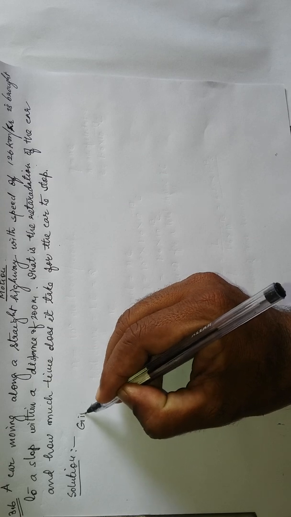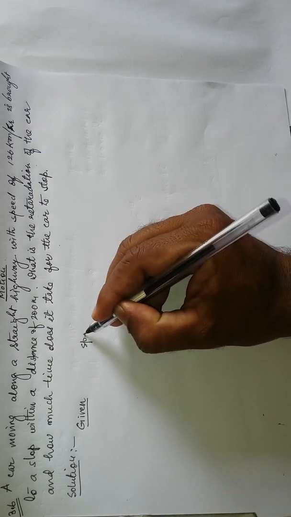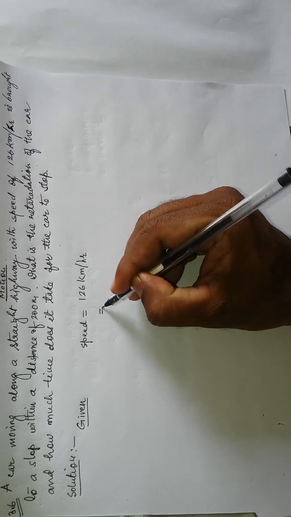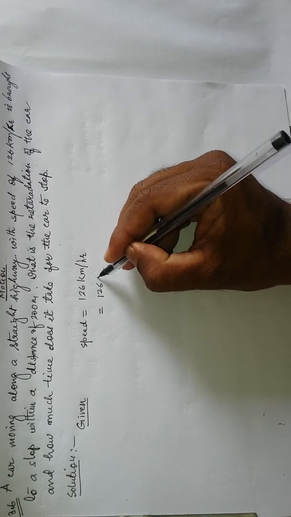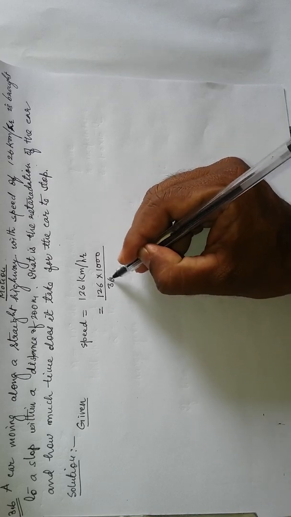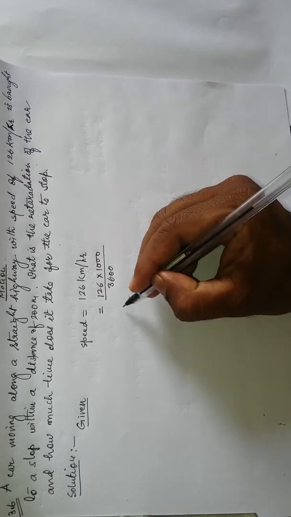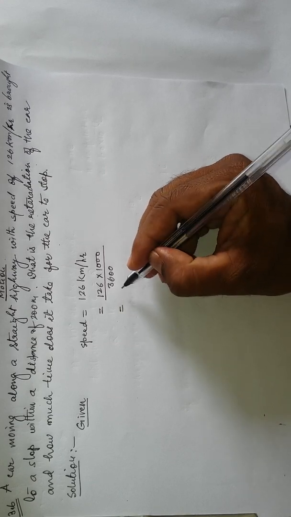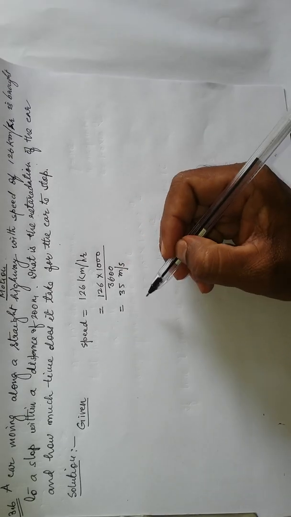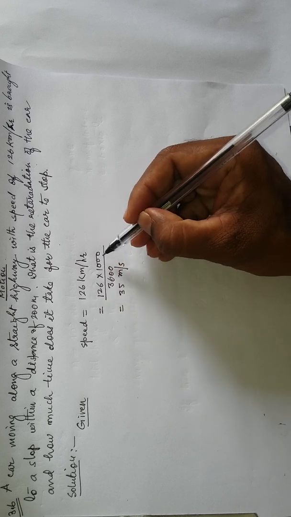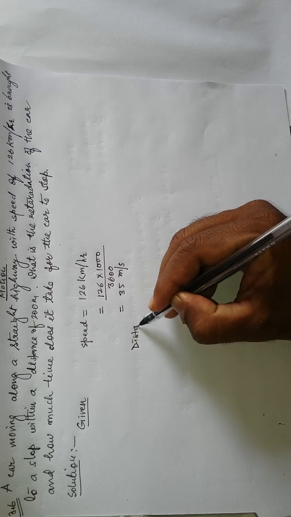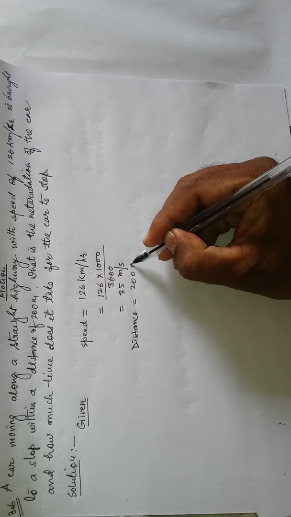So first we will note down what is given. The speed given to us is 126 kilometer per hour. First we will convert it into meter per second. So 1 kilometer equals 1000 meter, and the hour we take as 3600 seconds. Ultimately the value we get is 35 meter per second. This is the value in meter per second by converting 126 kilometer per hour. Now the distance given to us is 200 meter.